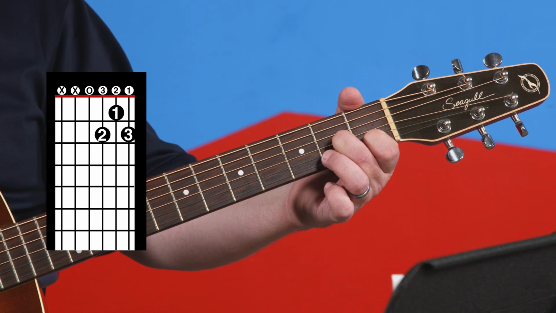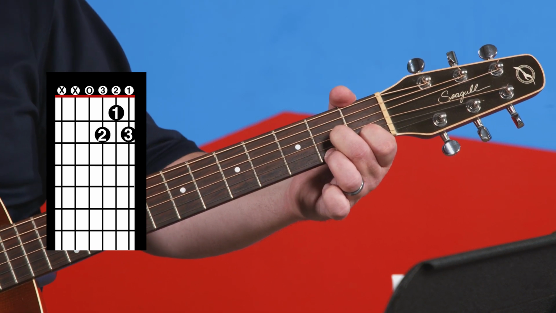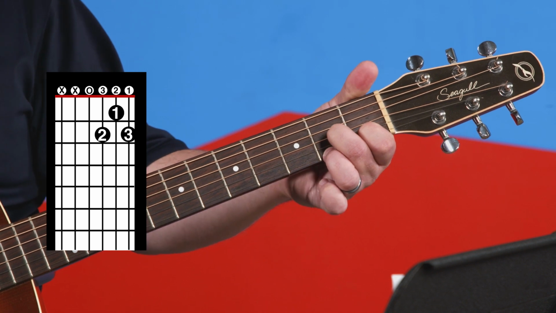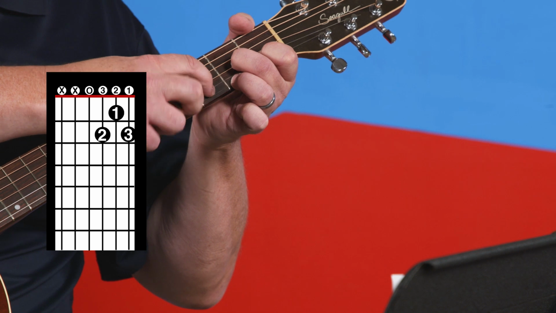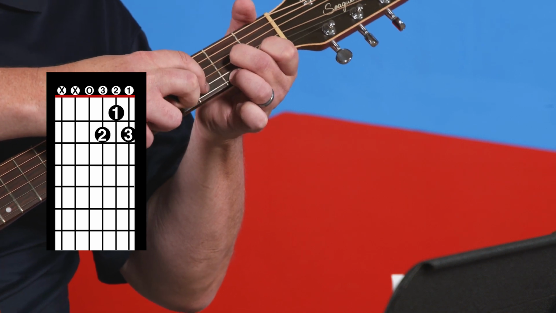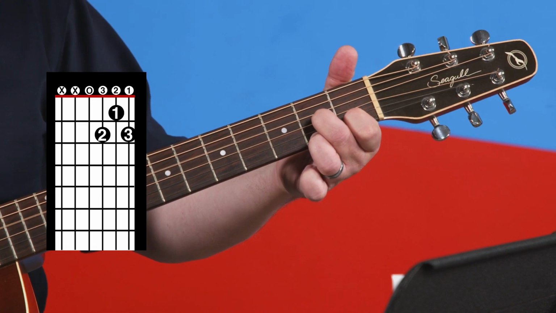Your second finger, second fret, third string, and then your third finger goes on the first fret at the second string. So it's like you've taken this note that you would normally play right here, and you've just moved it to back here, okay? That's D7.